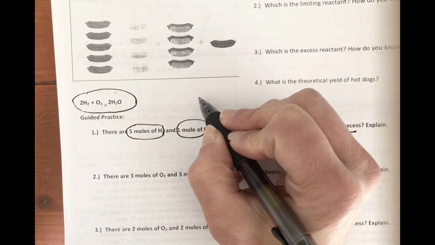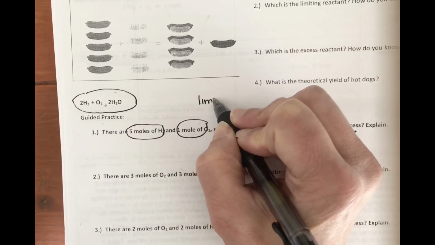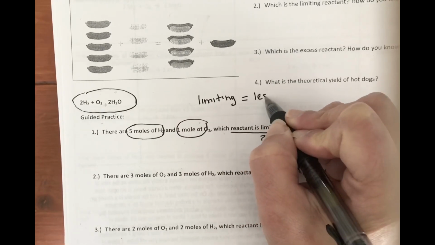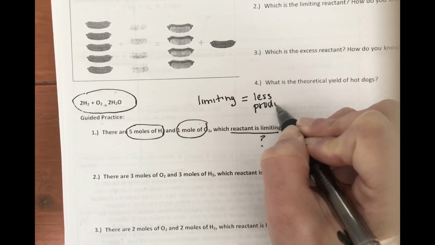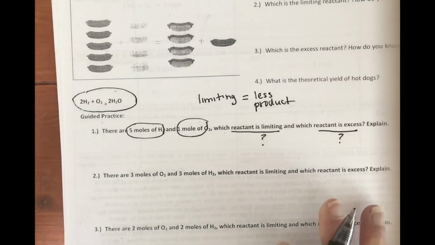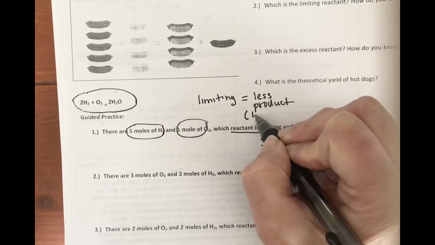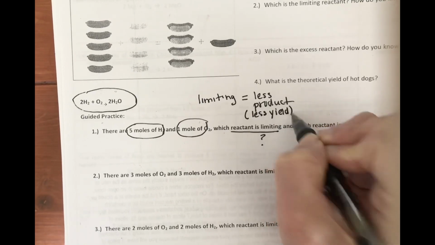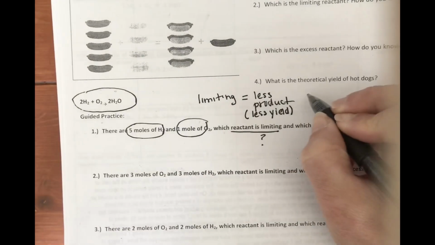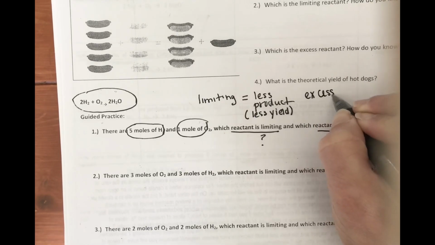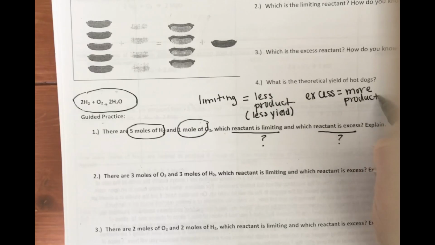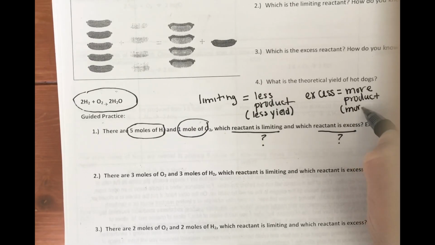So on top of here, I'm going to write limiting equals less product, or less yield is the scientific way to say that. And the excess reactant makes more product or more yield.